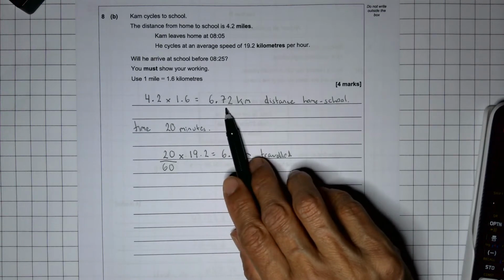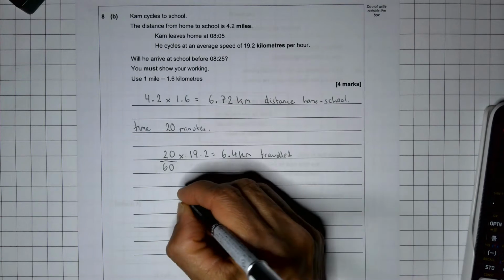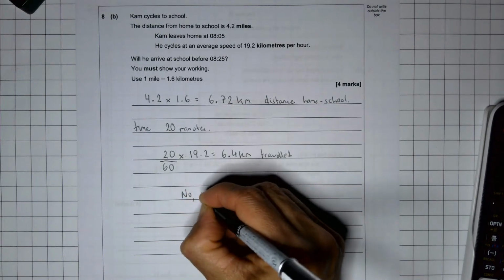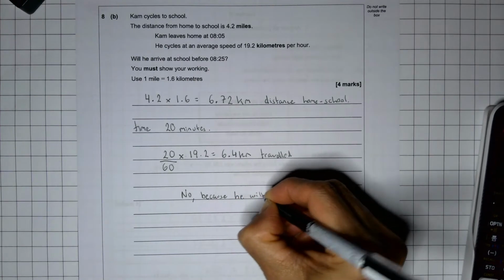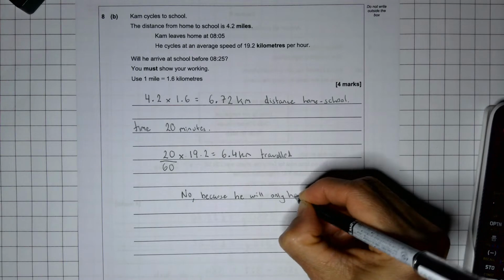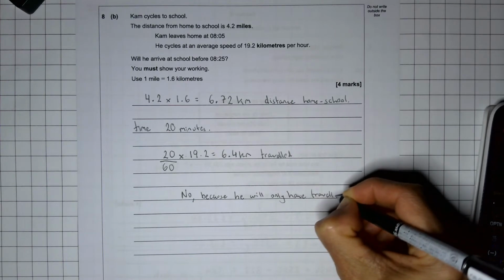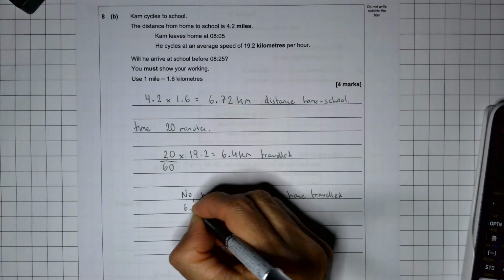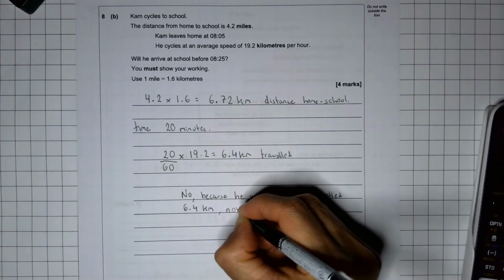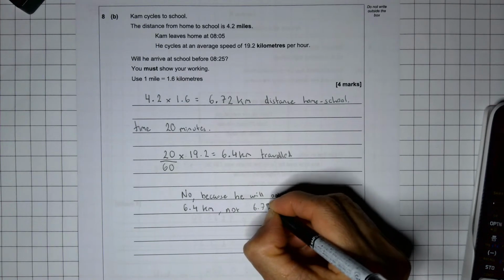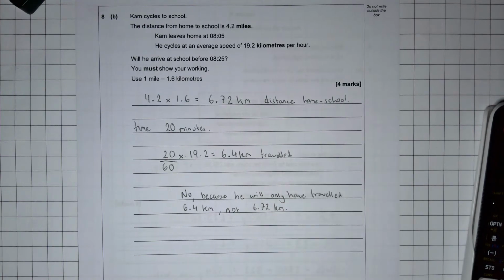So will he arrive at school before that? No, because he will only have traveled 6.4 kilometers, which is not 6.72 kilometers. So in other words, he's not going to get there in time. It's going to take a bit longer. Now there are other ways of doing this question. You find the one that suits you, but the answer will still come out as no.